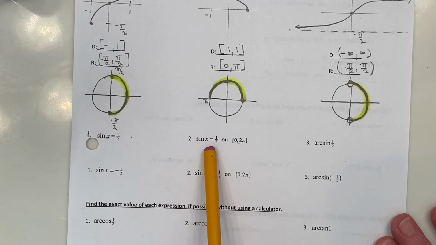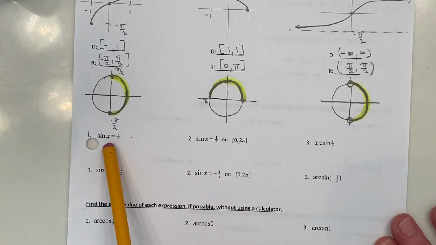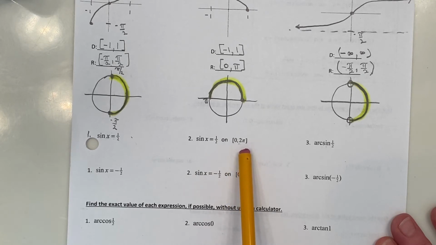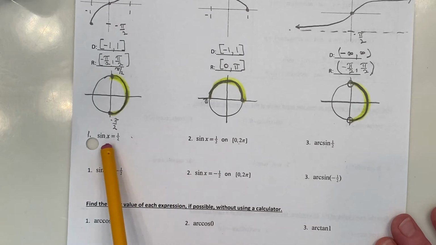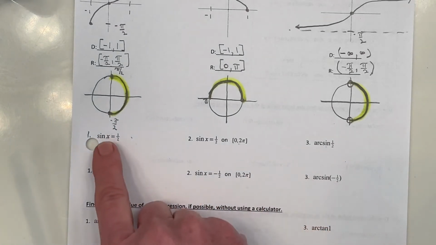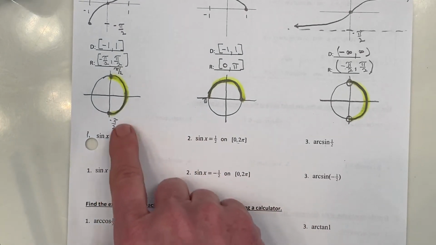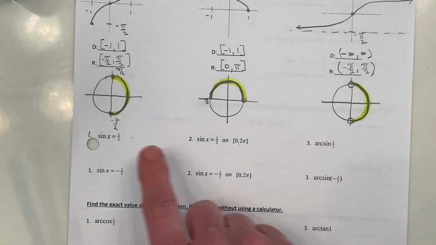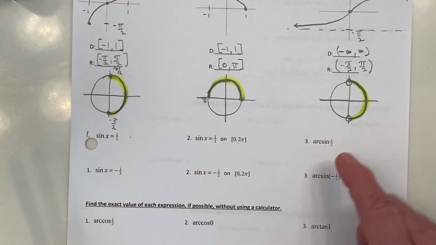But look at number 2. Number 2 is the same exact question as number 1, but they're telling us that we can only give answers that fall between 0 and 2 pi. Okay, look at 3 and how it compares to 1 and 2. Well, 1 and 2 are just the regular sine graphs, but number 3 would be the arc sine or the inverse sine because of the word arc. So how are these answers going to be similar yet maybe different?